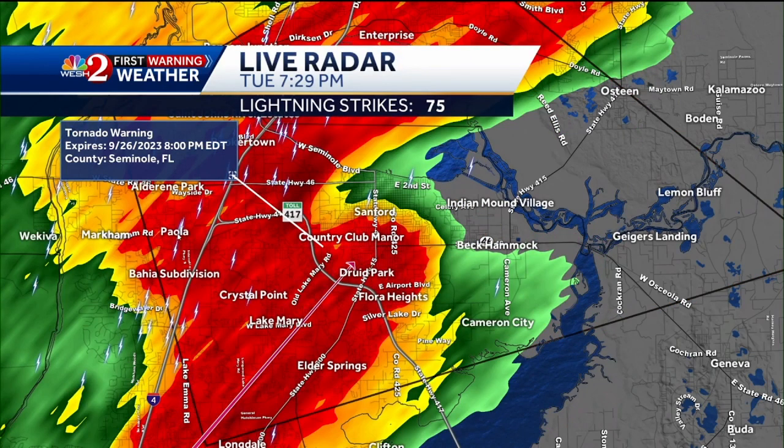Back to that reflectivity product. One of the things I like to do is you take a look for an inflow notch. And a lot of times when you have tornadoes, you look for this. And we have that on this particular feature.